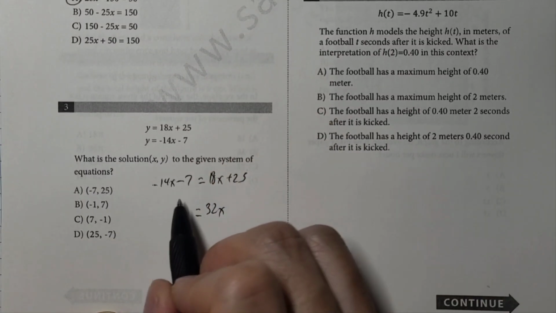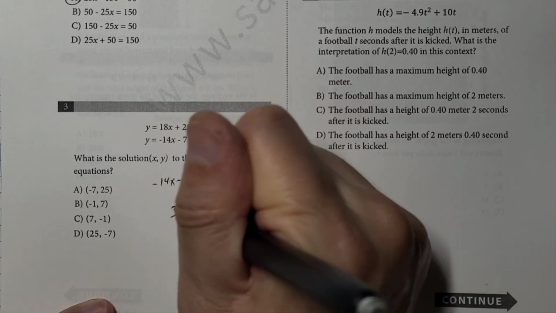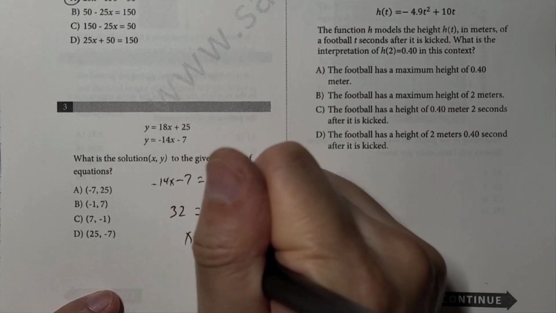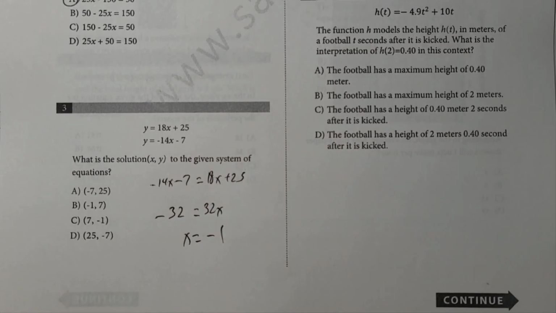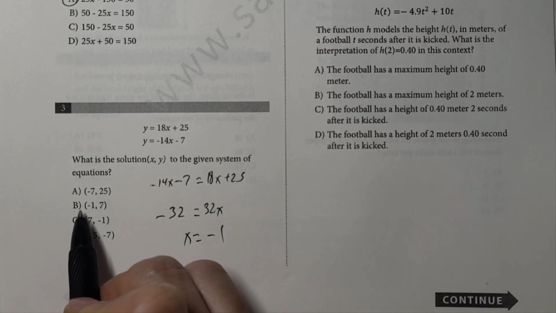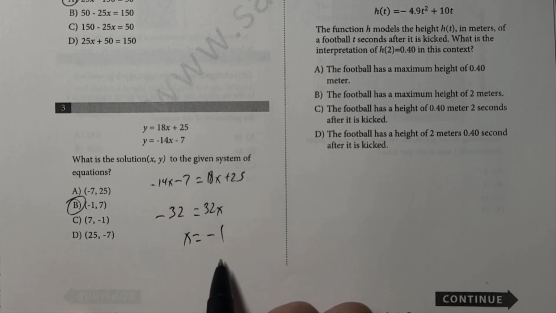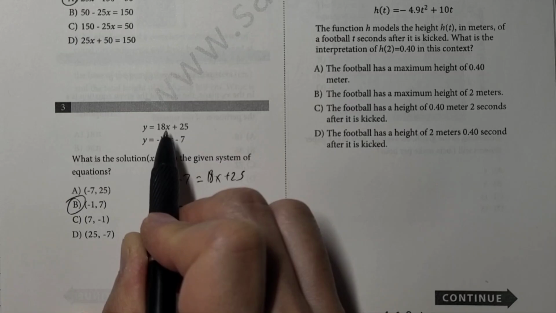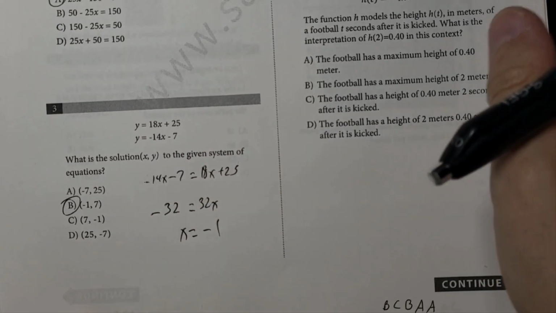This is 25 plus 7. That is 32 as well. So x should be -32, sorry, x is -1 then. And by the looks of it, it should be B, because x is -1. We can double check real quick. If x is -1, 18 times -1 plus 25, that is 7. That's right.